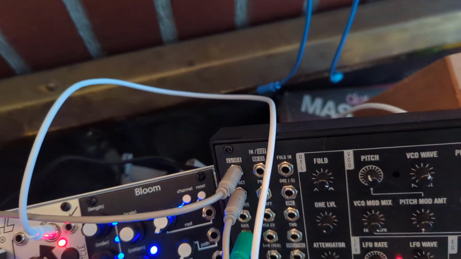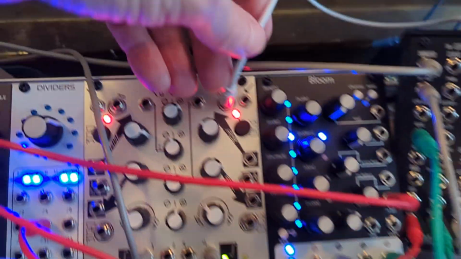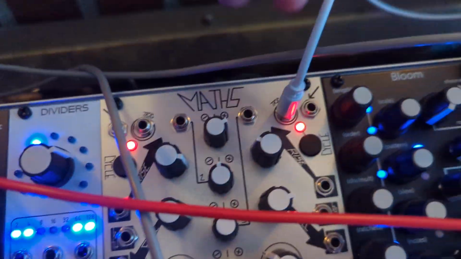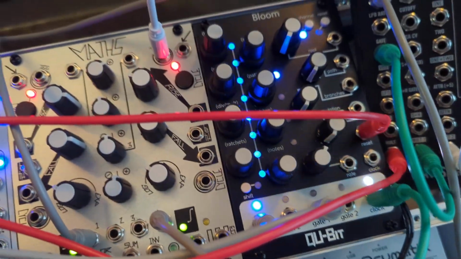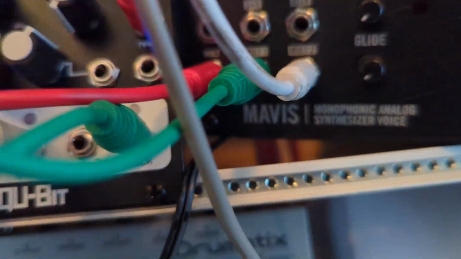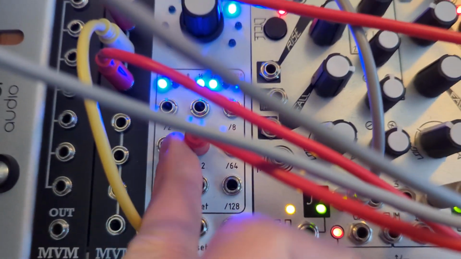Okay, now the rest of this is maths controlling Mavis. So maths input trigger in. Okay, I have to think why that is coming from the 132.